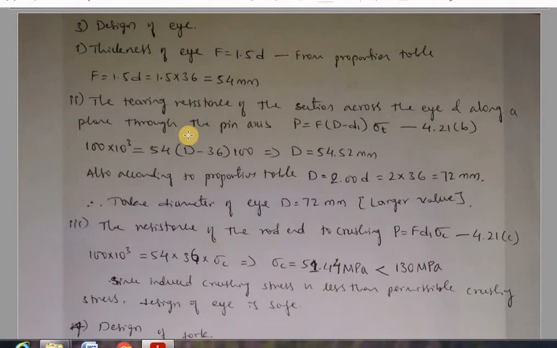Next we have the resistance of the rod end to crushing, which is given by equation number 4.21 as P is equal to F into D1 into sigma C. Substituting the known parameters like load is equal to 100 kilonewton, F value thickness of eye is 54, and the small d1 value as 36.